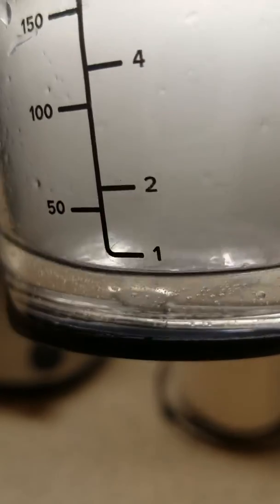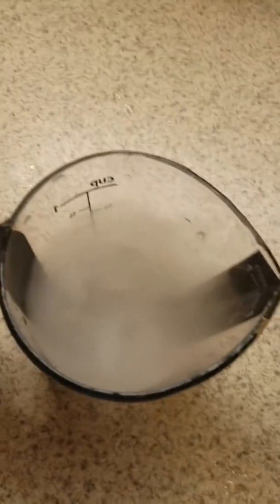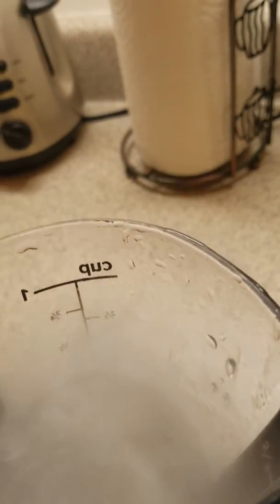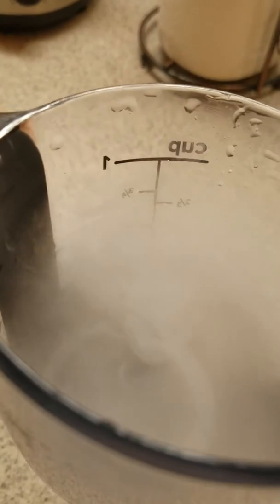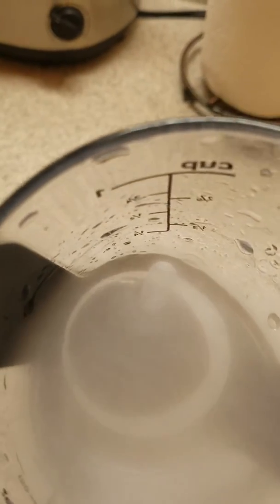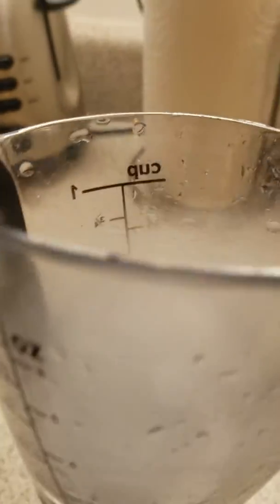It takes less force to move this water. And also the same with the oil. If I don't have it completely submerged, it does not bubble. Once I completely submerge it, it starts to bubble again.